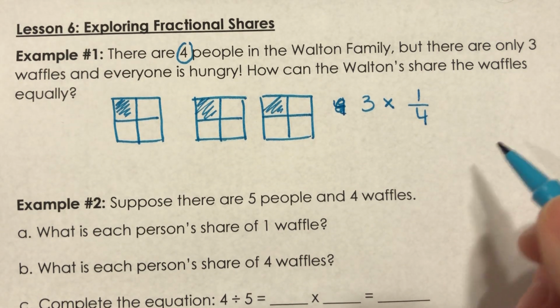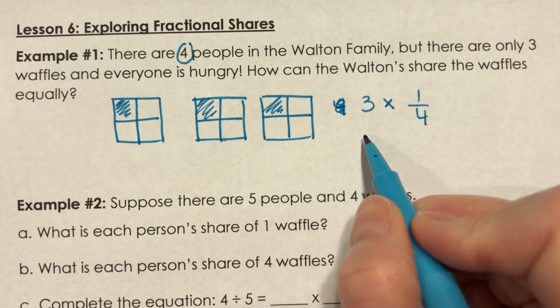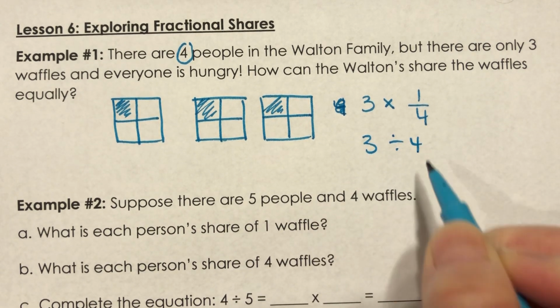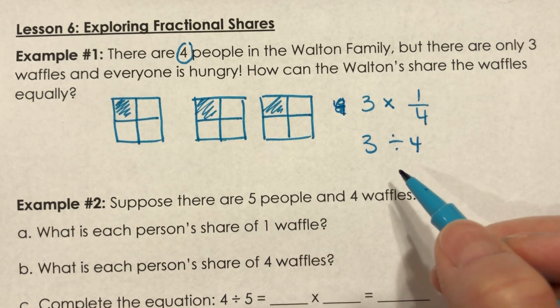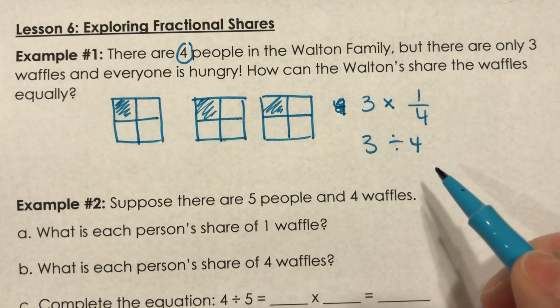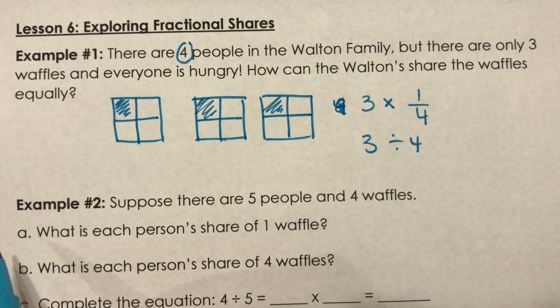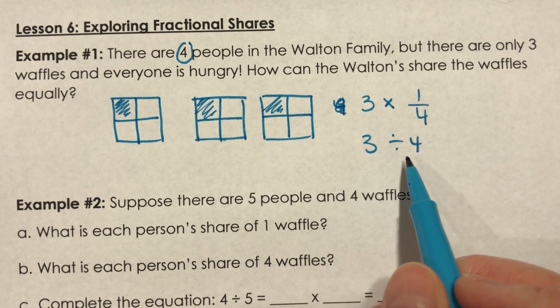So now we thought it was division. We really just did 3 divided by 4. And we started talking a little bit in our number talks about how to write multiplication and division using our inverses. And wow, we came up with 2 equations. That's going to be kind of a goal of what we do today. So to answer this question, how can we share them equally? We just took the 3 and we divided it by 4.